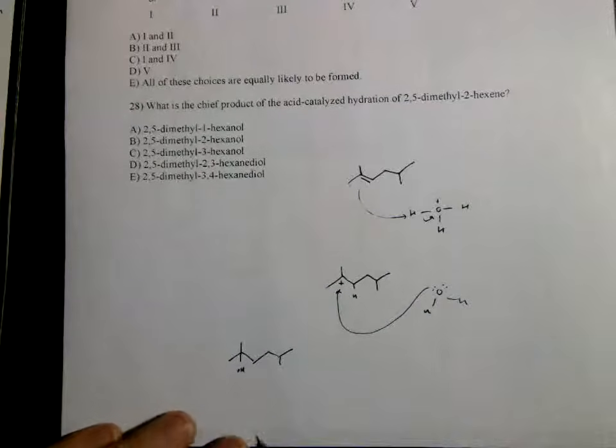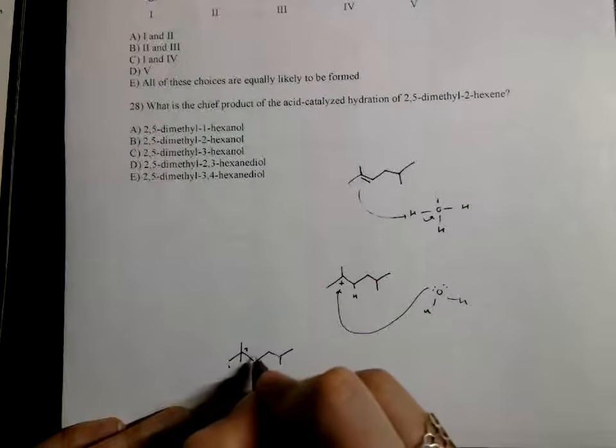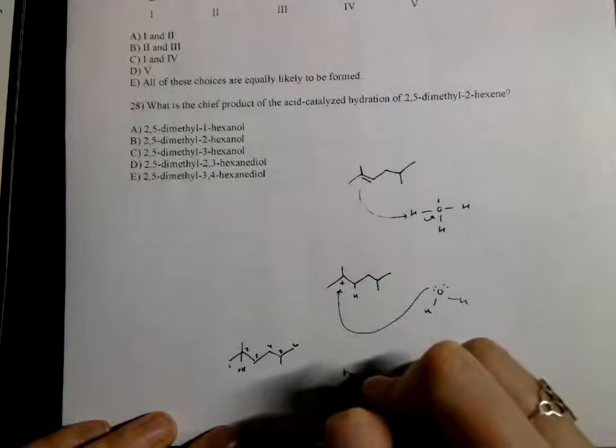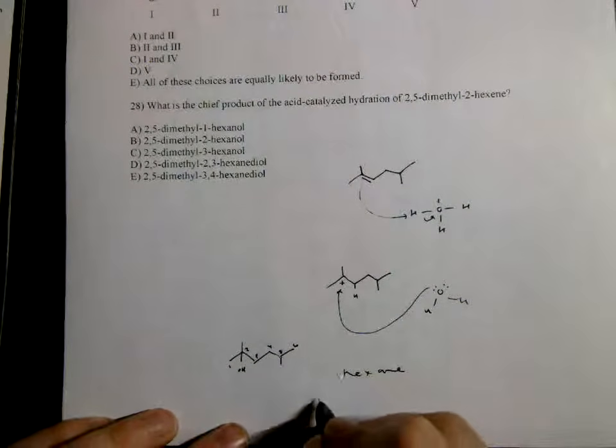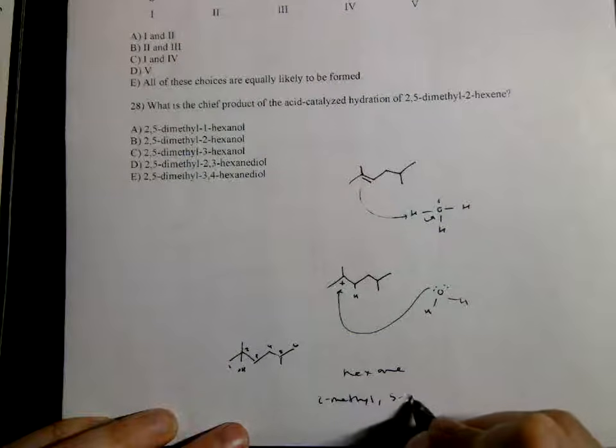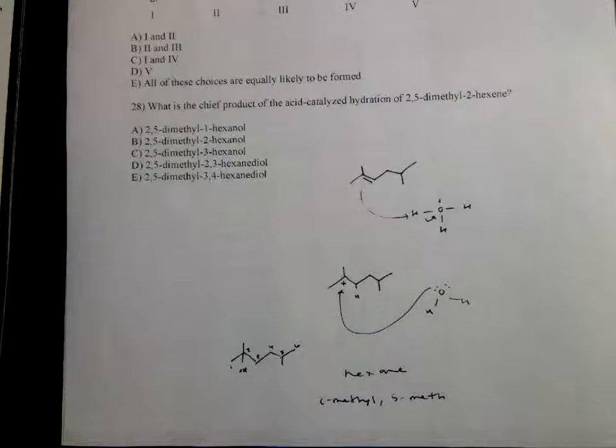So let's see. 1, 2, 3, 4, 5, 6. So it's still hexane. 2-methyl, 5-methyl, so that's 2,5-dimethyl.